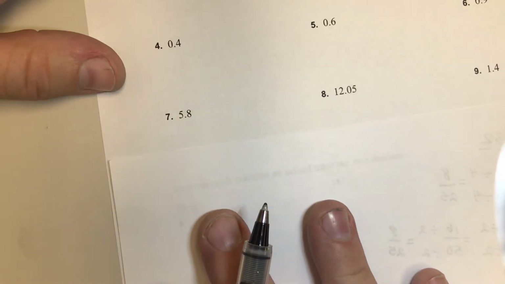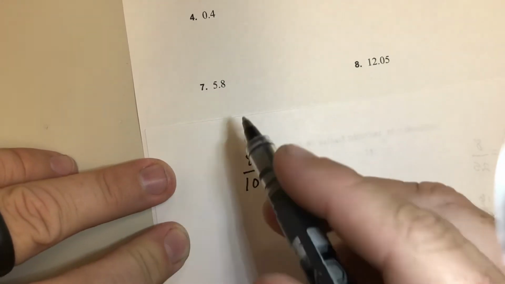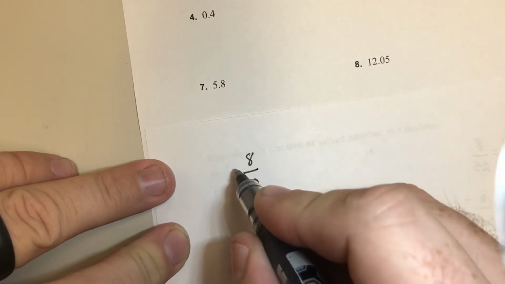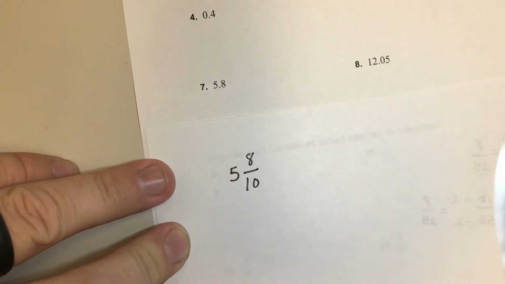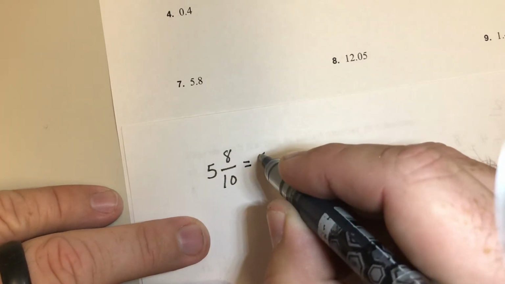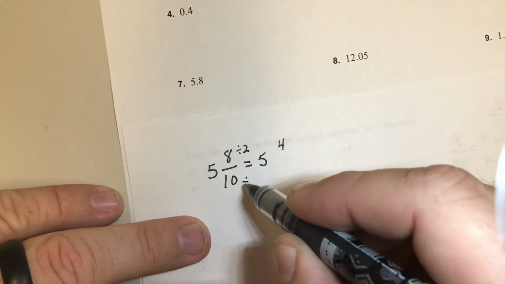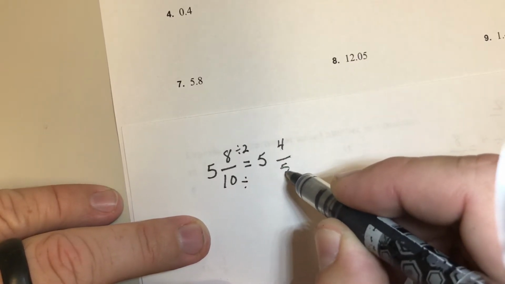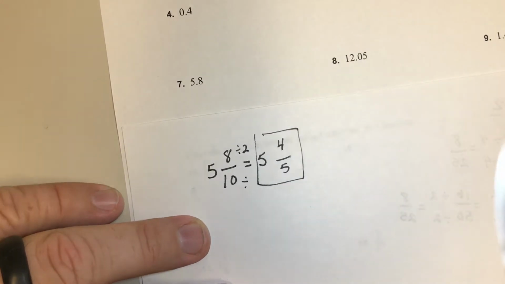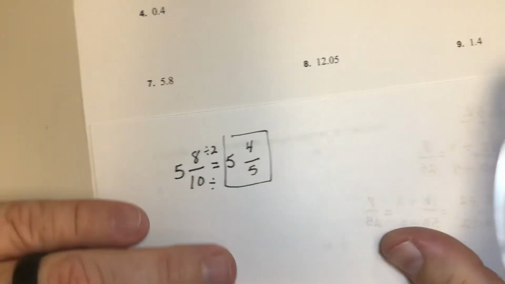It's still about place value. That's all it is. You still have an 8 in the tenths place, so you have 8 tenths. But you don't have 0 with it, you have 5 with it. So you have a mixed number, 5 and 8 tenths. Now, the 8 tenths portion can be simplified. The whole number is just along for the ride, so just bring it with you. But you can divide 8 by 2 to get 4, and you can divide 10 by 2 to get 5. So simplified, 5 and 8 tenths simplifies to 5 and 4/5. You just bring the whole number along with you. You don't need to do anything with it.